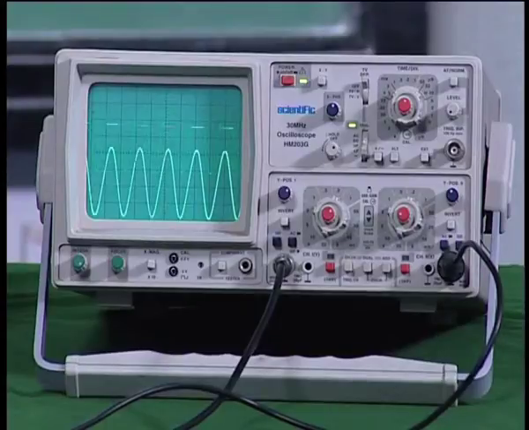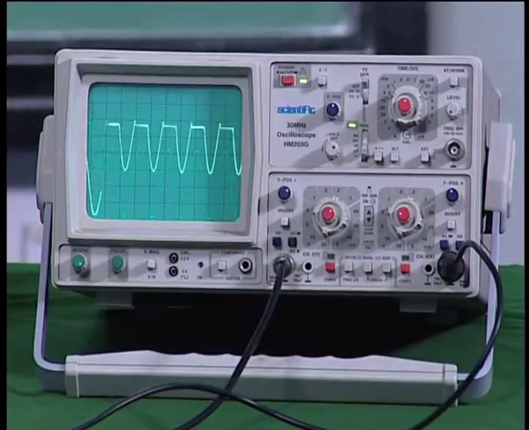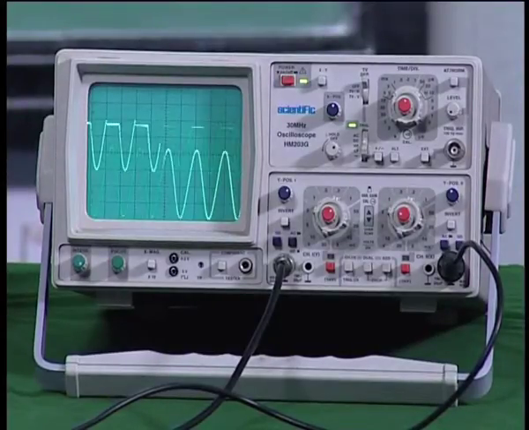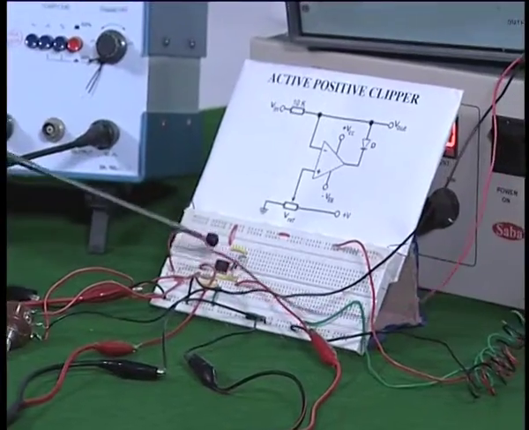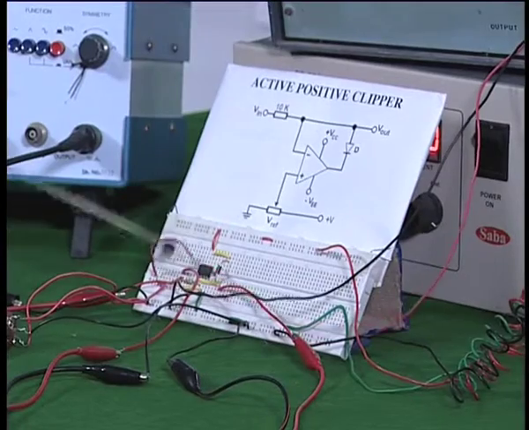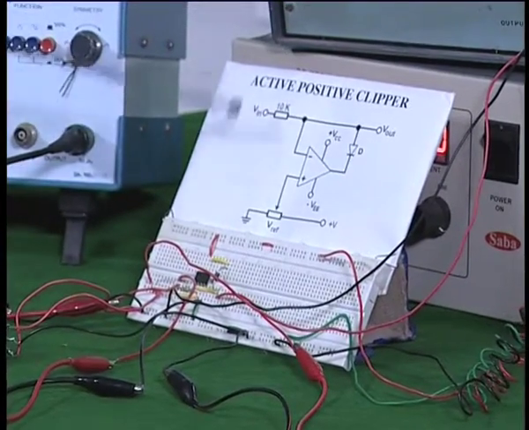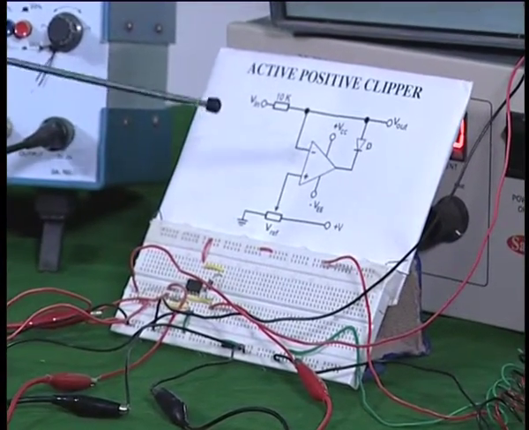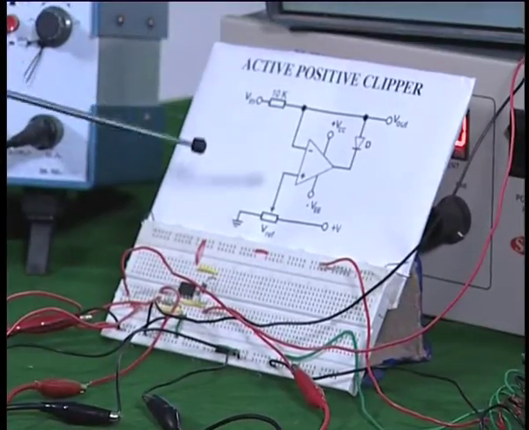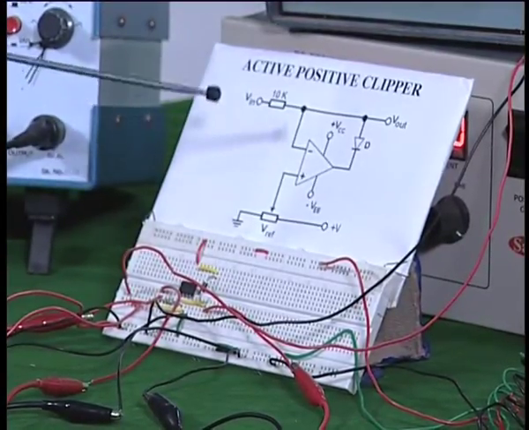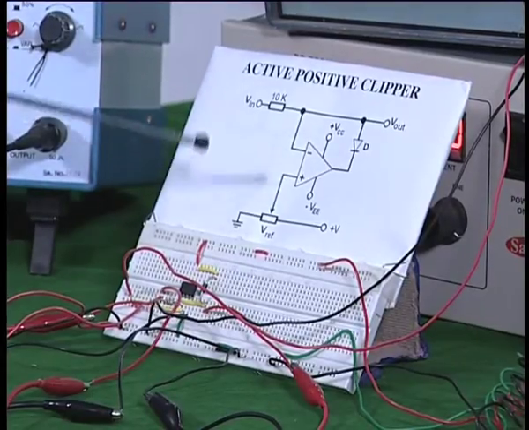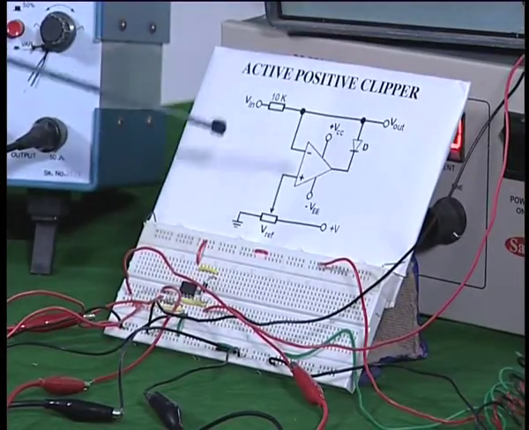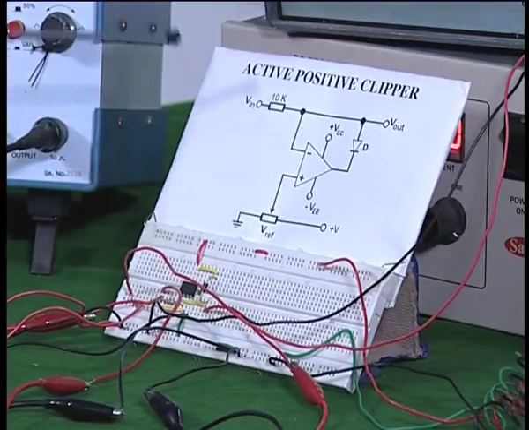So, you can see this is a positive clipper, and if I want a negative clipper, all that I have to do, as I already mentioned to you, is change the direction of the diode and change the reference voltage on this side. Then you will be able to get a negative clipping. As I mentioned to you, you can also do a square wave clipping, that is both sides clipping, a dual clipper, both positive and negative, by using a Zener diode or a combination of such circuits.